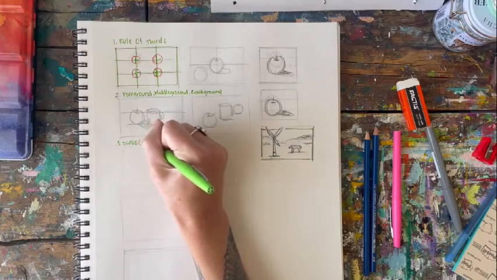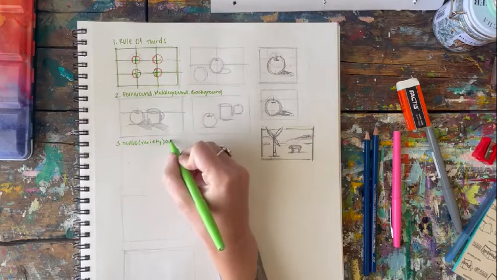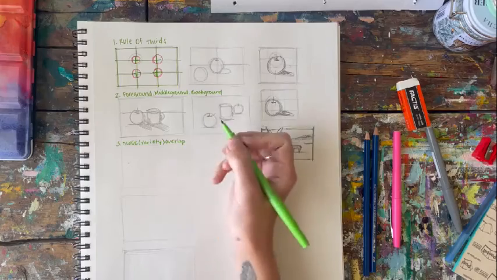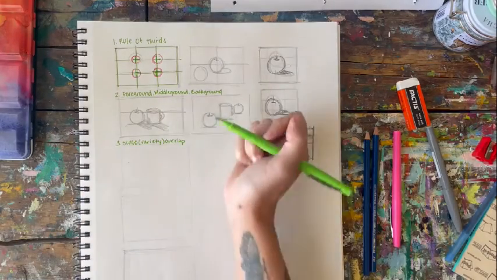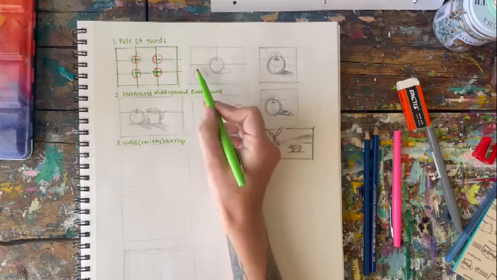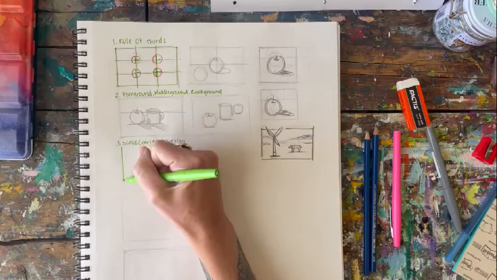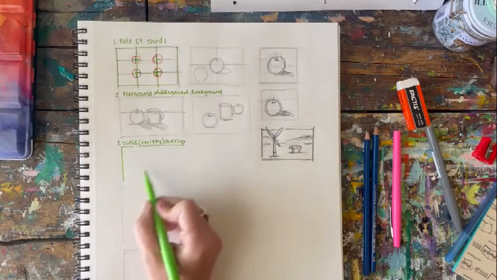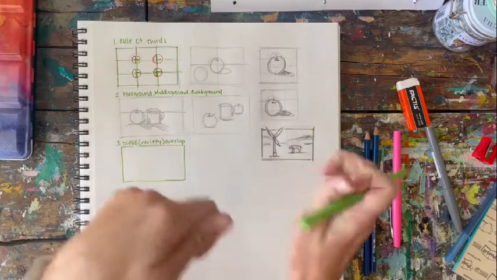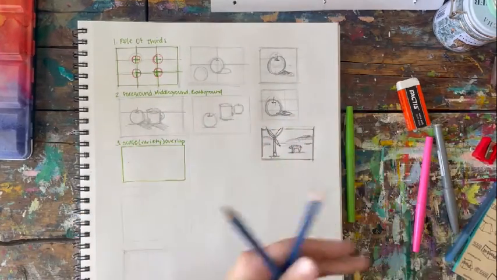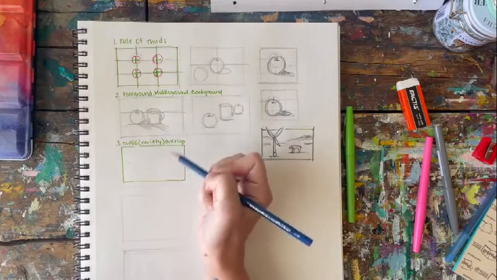It's about having variety, overlap, and not having things just touching. So we discussed that with the rule of thirds. We don't want things just touching the edge of the page. So scale and variety. These two things are the same size.